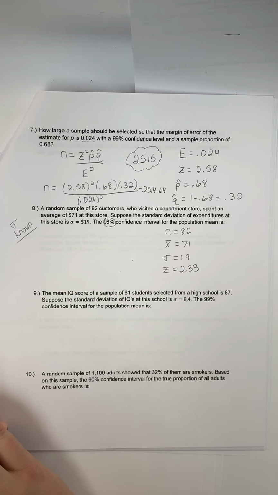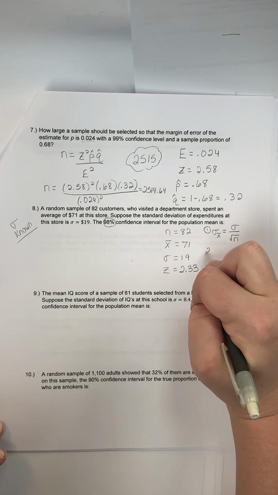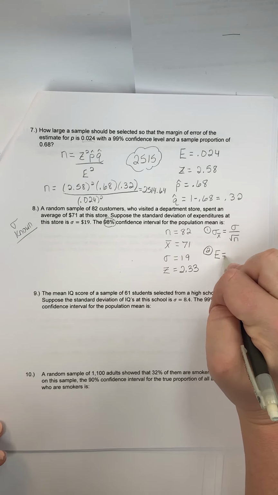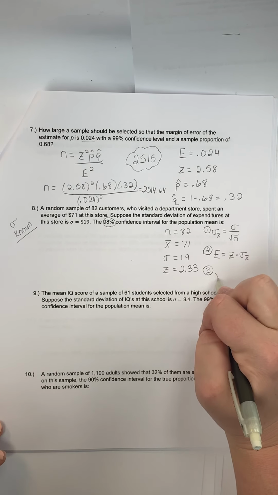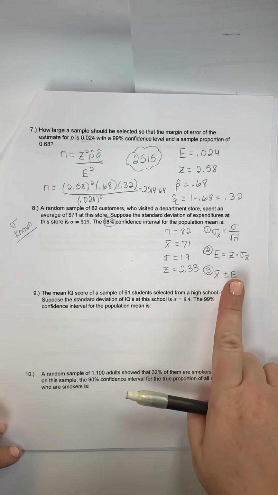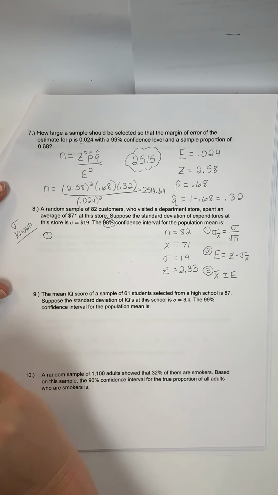Remember there are 3 steps to a confidence interval. First step is to get the correct and appropriate standard deviation. So for sigma known, there's step 1. Next step is we need to get the margin of error. And last but not least, for sigma known, X bar plus or minus that error. And then this is your confidence interval.